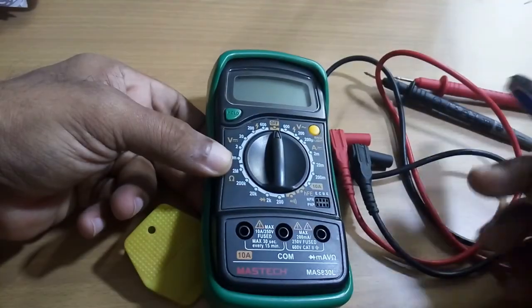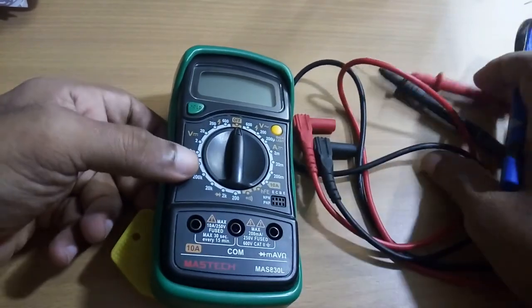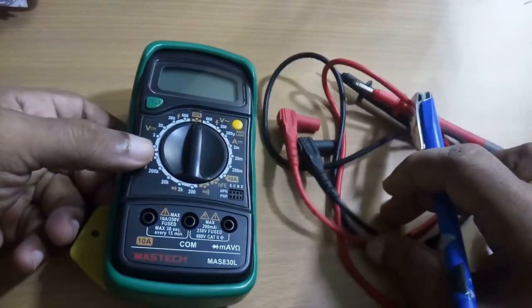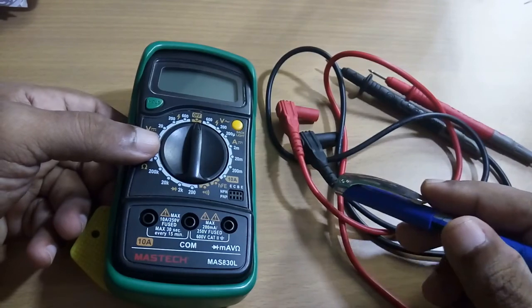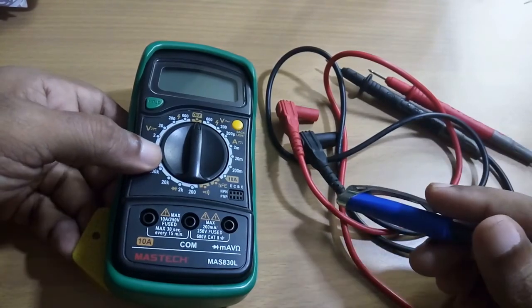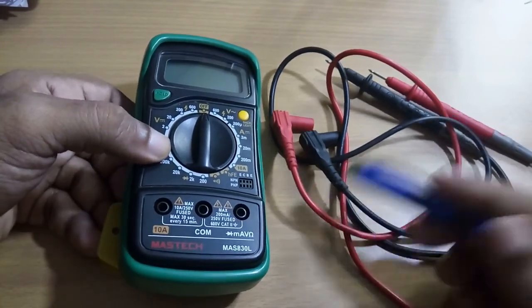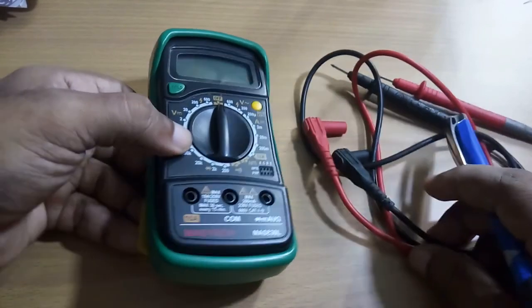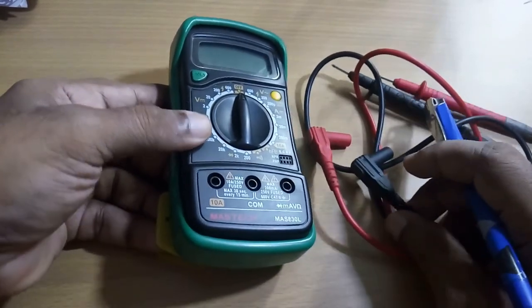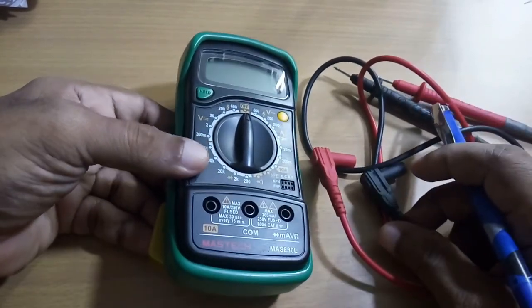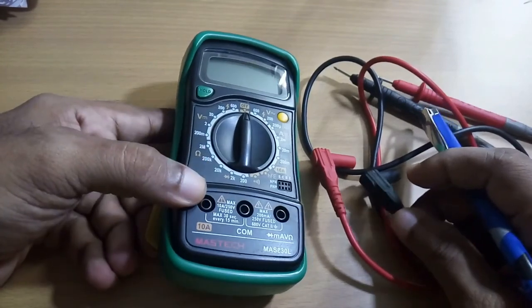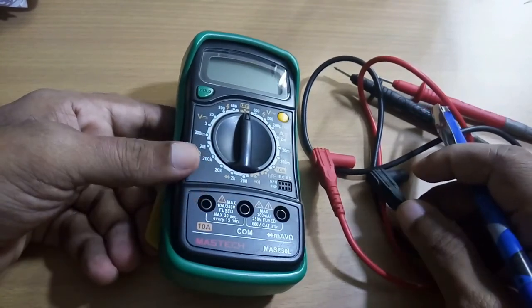So, we also have these 2 probes, the black one and the red one. Black is the common. We connect the black probe into the common socket.